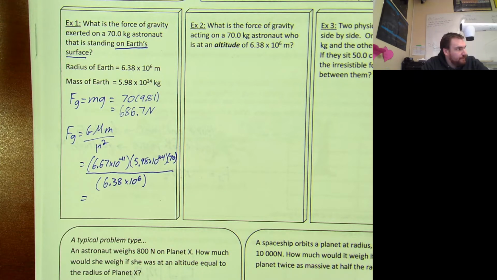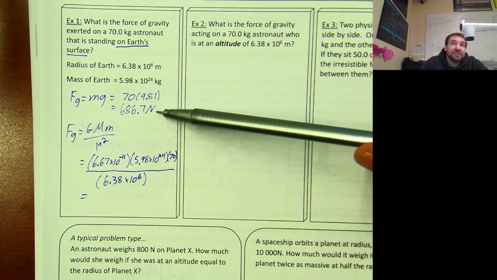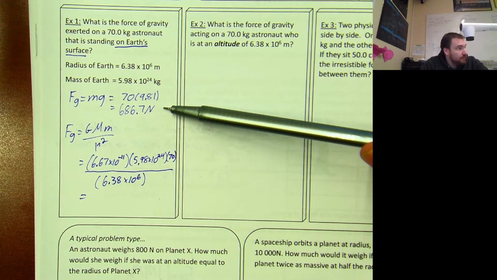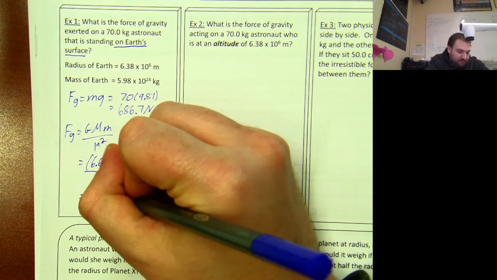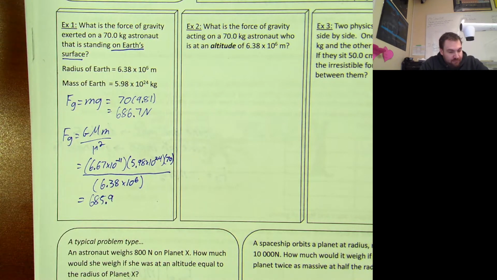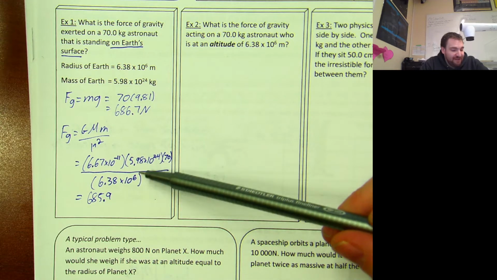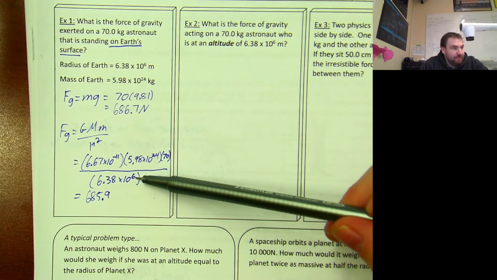Do we get the same value? Or are we still punching things out? We should get the same number for this as we did for this. You got 685.9? So we're out by 0.6 of a newton. That's pretty close, as this value isn't perfect.